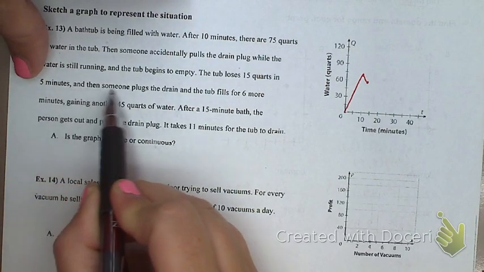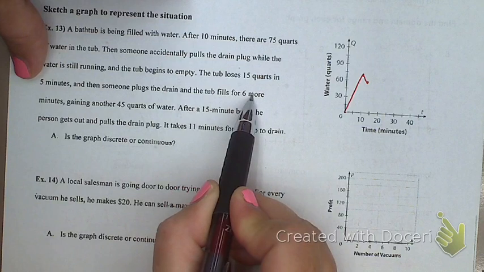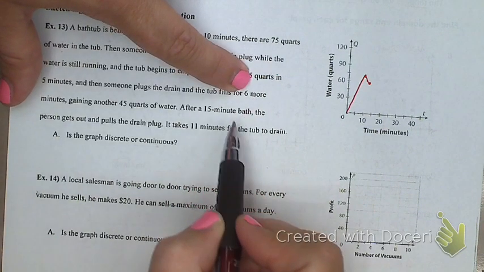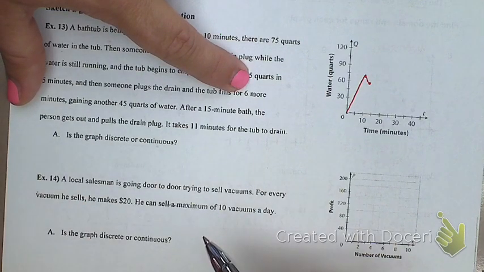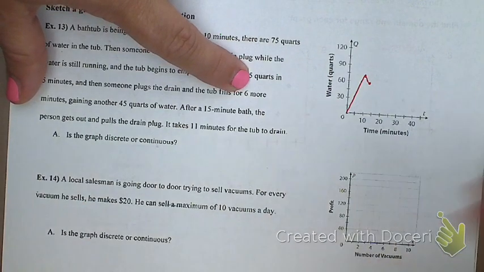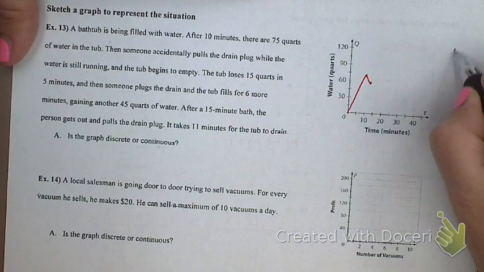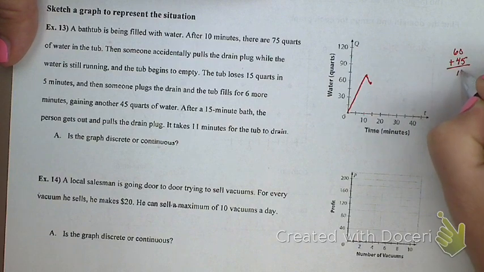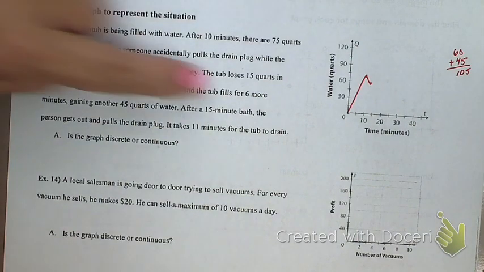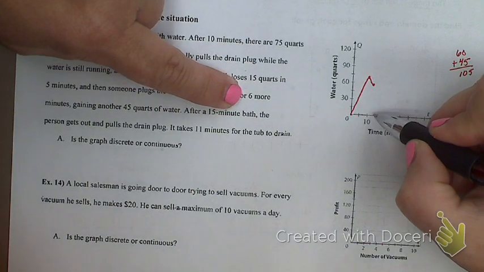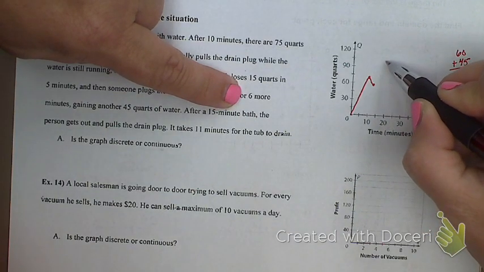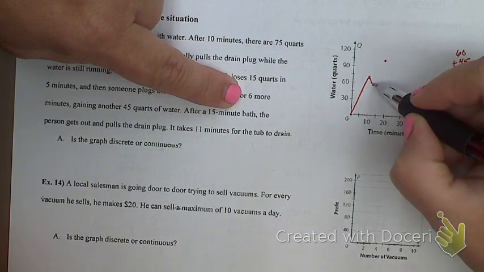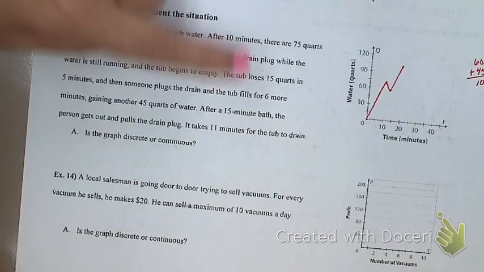Then somebody plugs the drain and the tub fills for 6 more minutes. So what direction are we going again? Up, gaining another 45 quarts. Okay, so where were we at? We were at 60. If we are adding 45 quarts, where are we at? 105 in 6 more minutes. So I was at 15, right? So now I'm at like 21 minutes, and we're up here again. Does that kind of make sense?